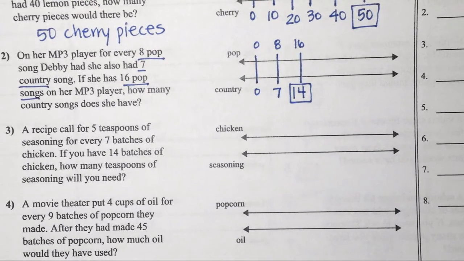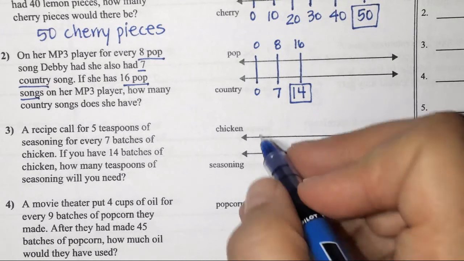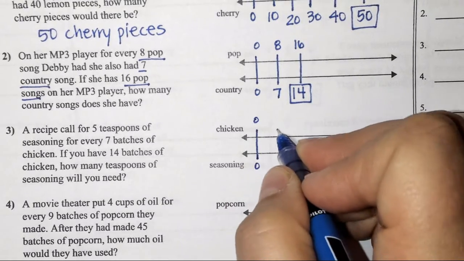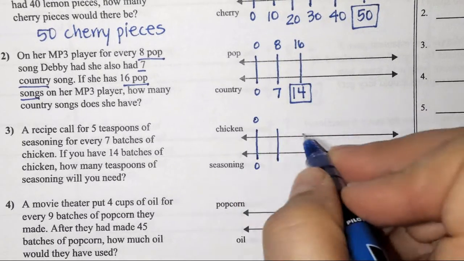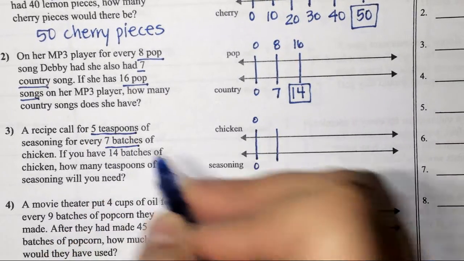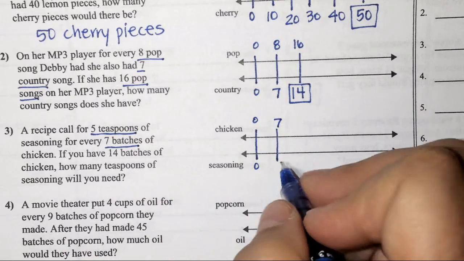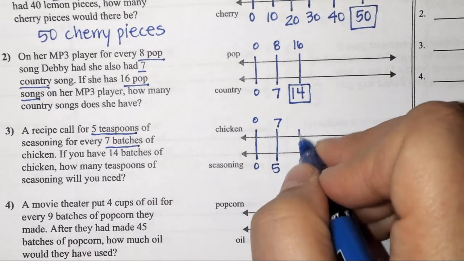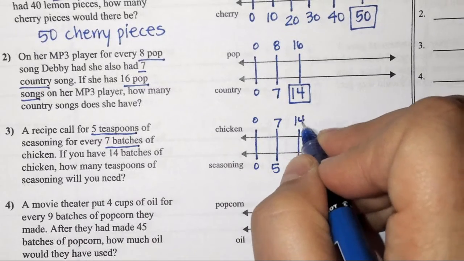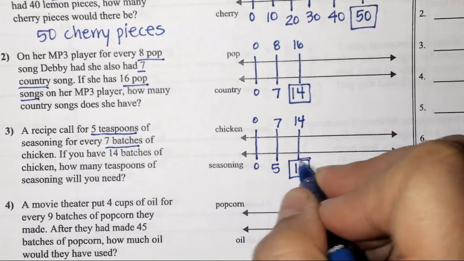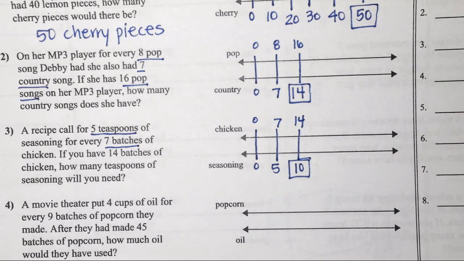Okay? A recipe calls for 5 teaspoons of seasoning for every 7 batches of chicken. Where do I start? 0, 0. Okay? How many batches of chicken? 7. Let's look at this. 5 teaspoons, 7 batches. So 7 batches of chicken, 5 teaspoons of seasoning. If I have 14 batches of chicken, 10 teaspoons. Very good.